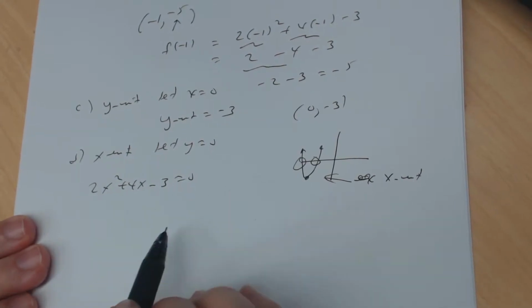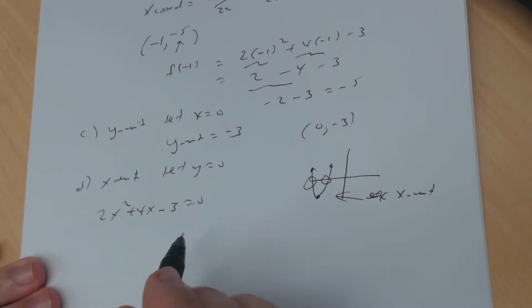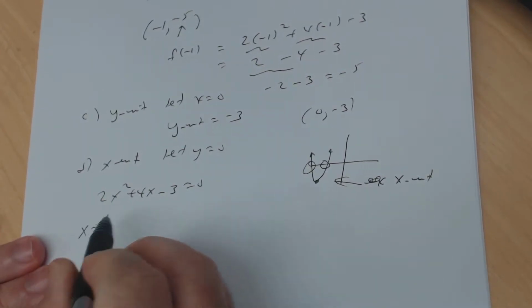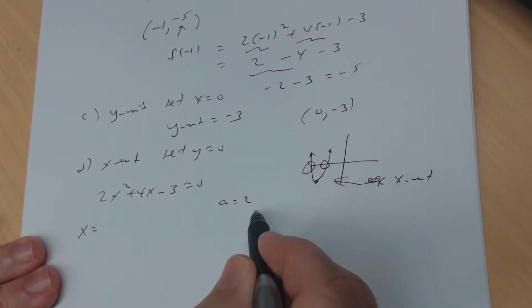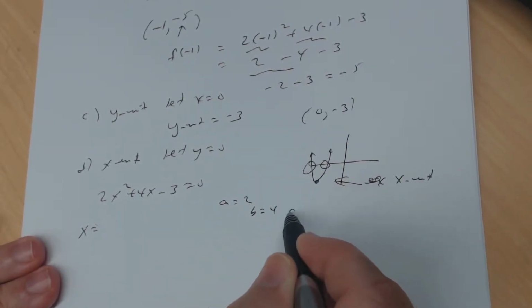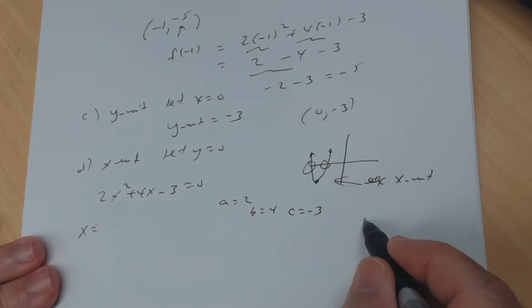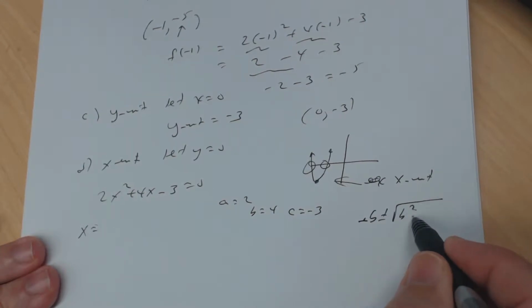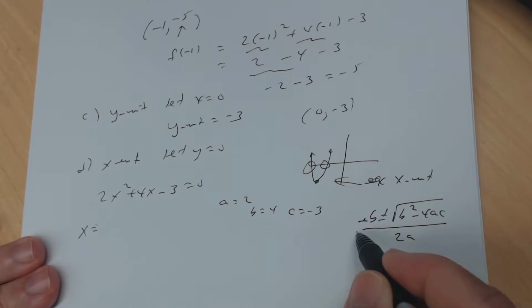Then all I do is plug it back into the quadratic formula, solving this quadratic equation. So I get x equals the opposite of b. Remember, a is 2, b is 4, and c is negative 3. The quadratic formula is negative b plus or minus the square root of b squared minus 4ac, all over 2a. Make sure you're doing all over.